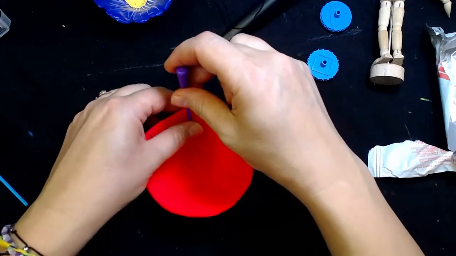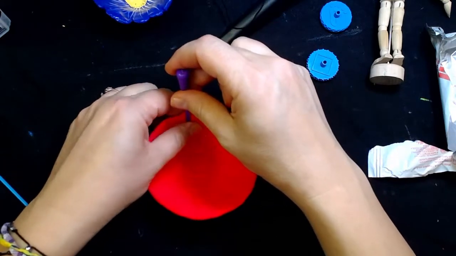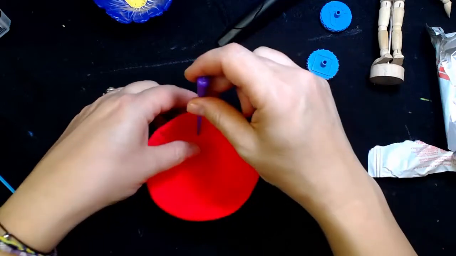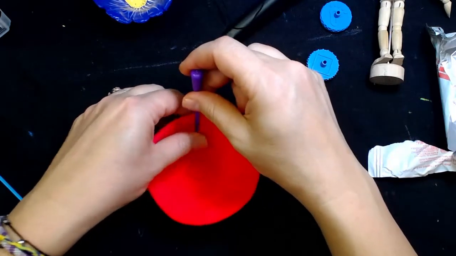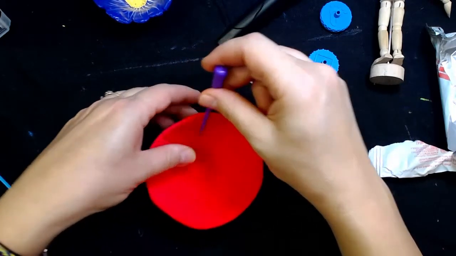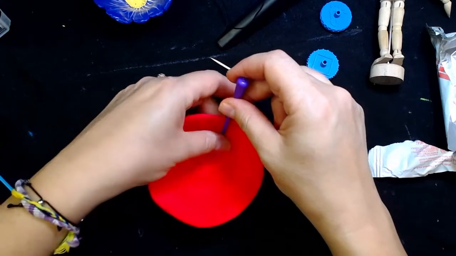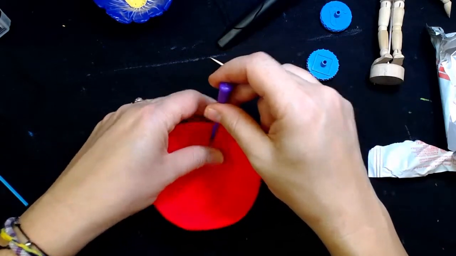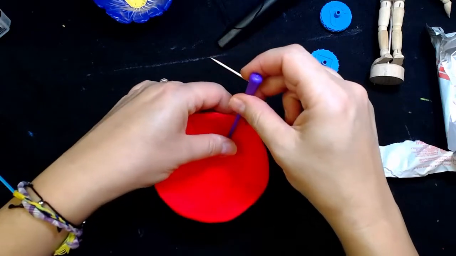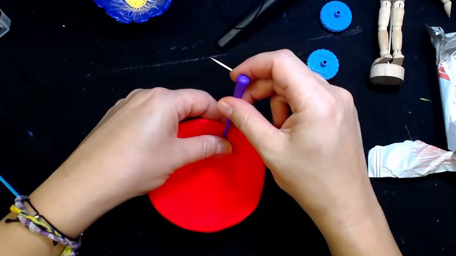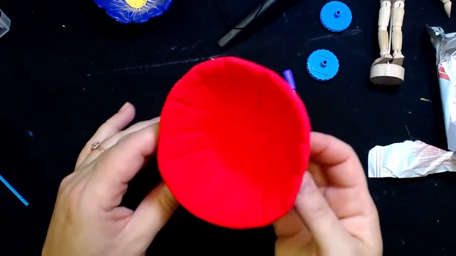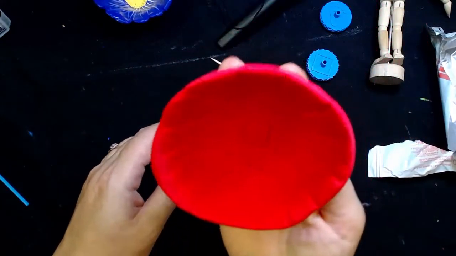Clay is awesome for that, because if you don't like it, you just roll it back up and start all over again. It's time consuming, but at least you know you can. Right? You spend 20 minutes working on something and then you're like, I don't like it, or it's not coming out right. You just roll it all back up and start over again. But that's the way it goes sometimes. So now it's got these little lines.